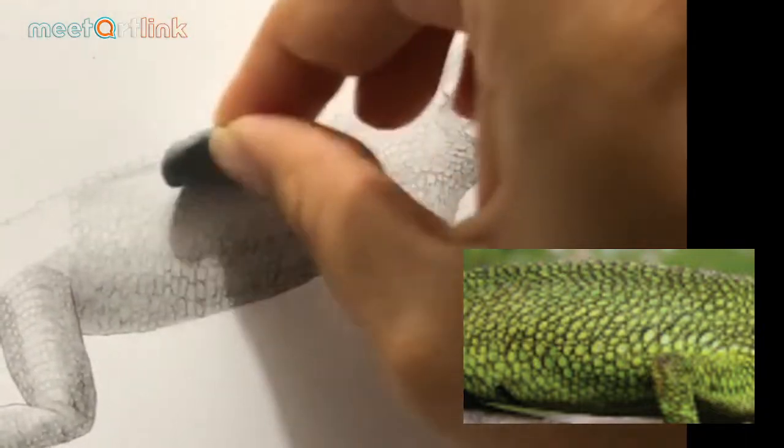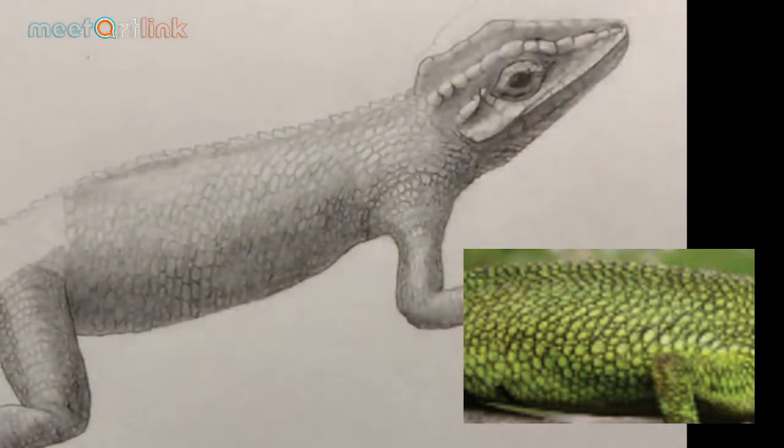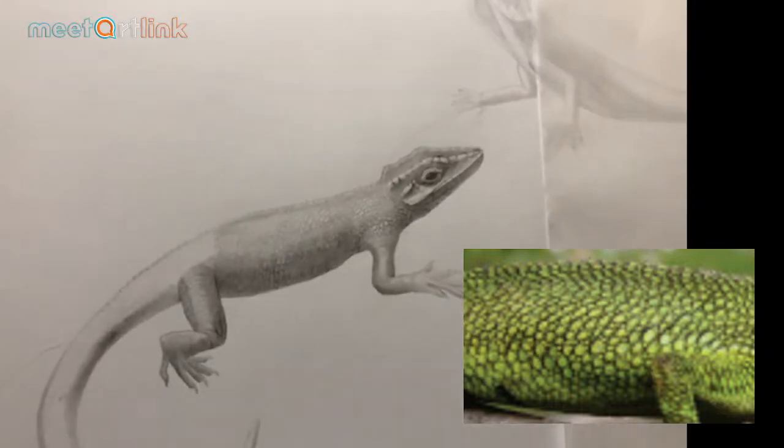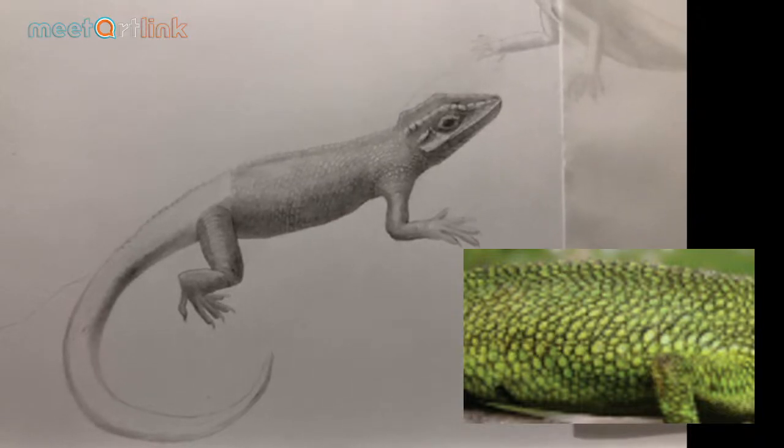Yeah, the issue when you're doing your texture with such a light pen is that you can erase it easily. But let me show you how this looks from a distance. Okay, I don't know, I think it's looking really good.